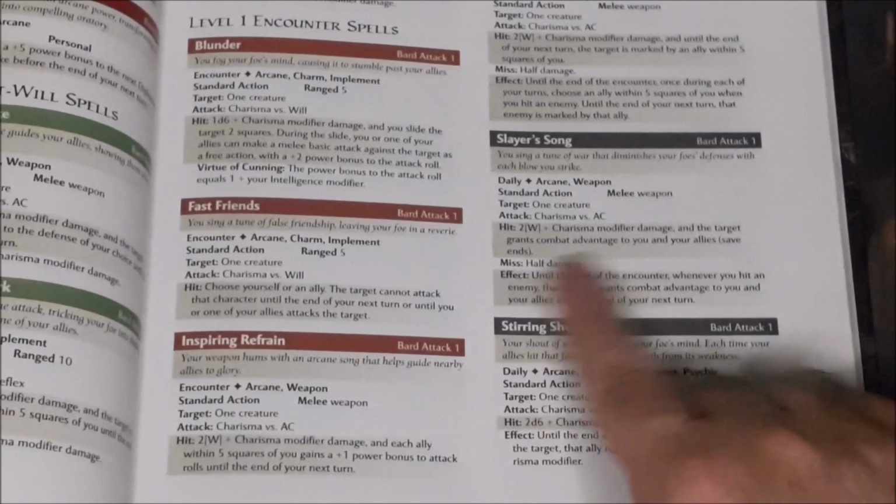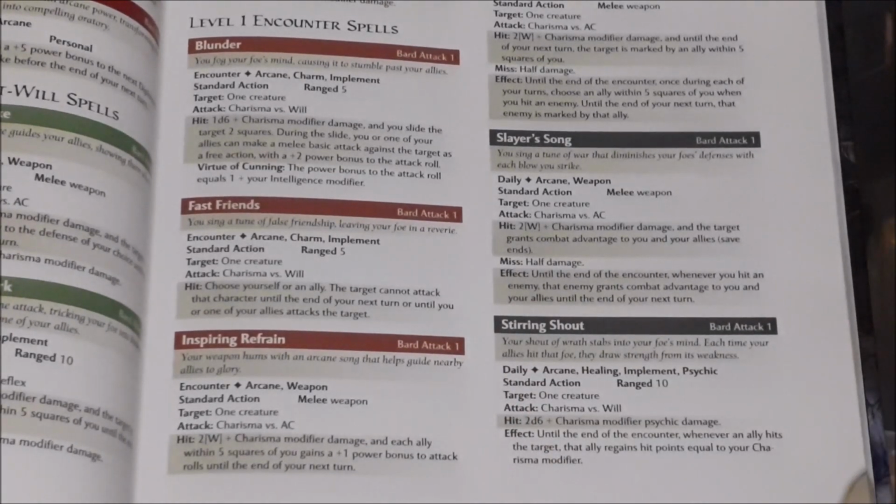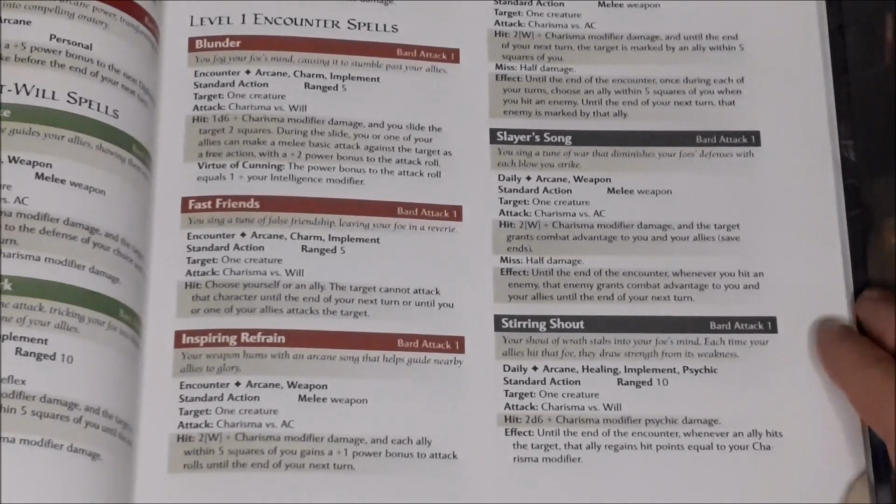And then if you miss, it's half damage, and the effect says, until the end of the encounter, whenever you hit an enemy, that enemy grants combat advantage to you and your allies until the end of your next turn. So again, effects go off whether you hit or miss.